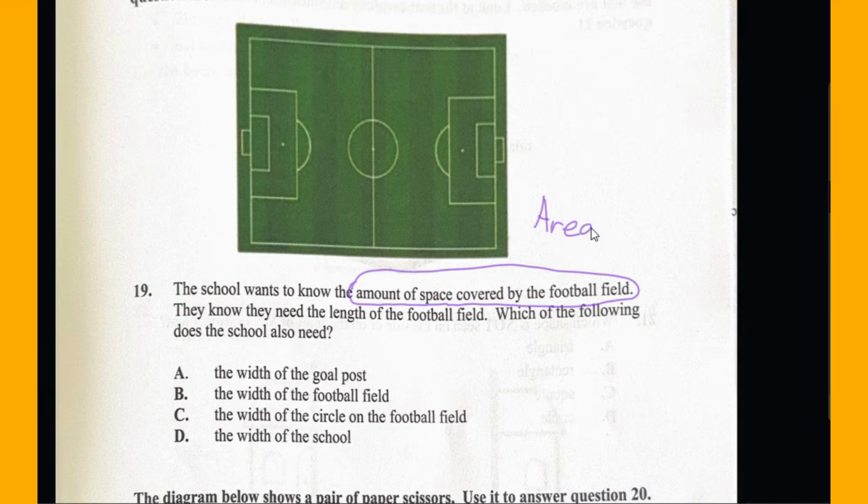And if they are trying to find the area of the football field, they already have the length, so it means that they will need what? The width to find the area. So let us look at the options. Option A says the width of the goalpost.